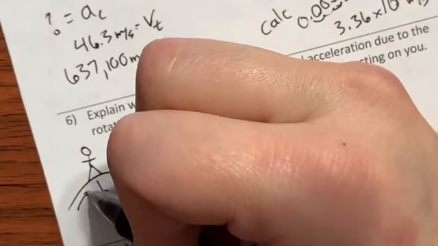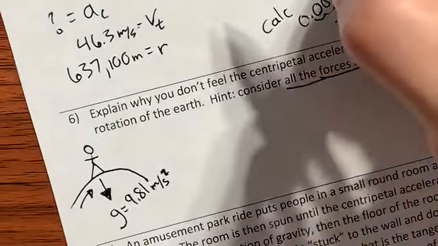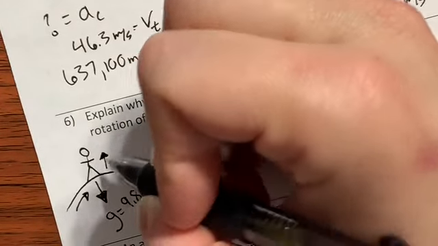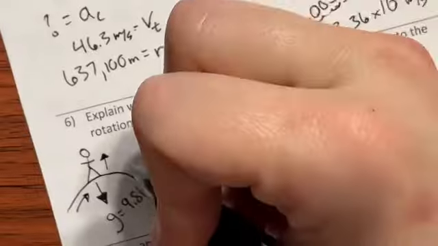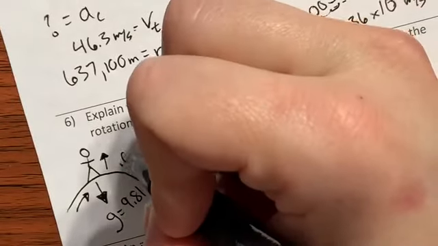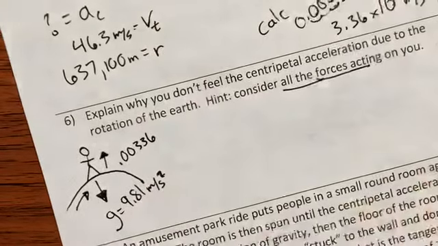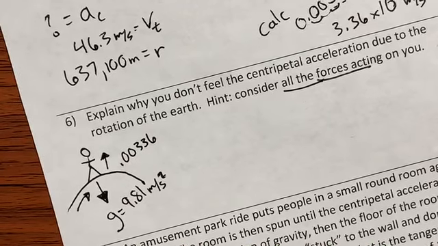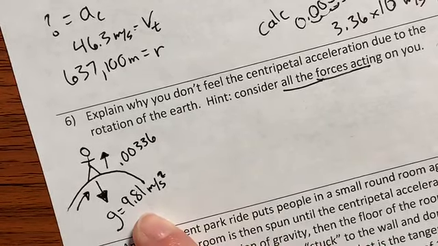But the Earth is simultaneously spinning, and that spinning motion is causing a centripetal acceleration that wants to fling you off the surface, and that centripetal acceleration is 0.00336. It's a very small number compared to the gigantic gravity of 9.81.